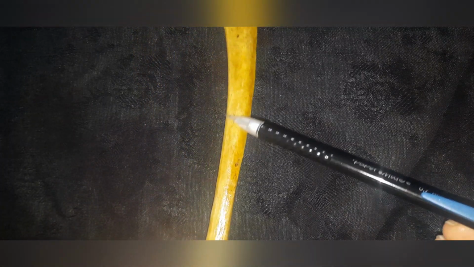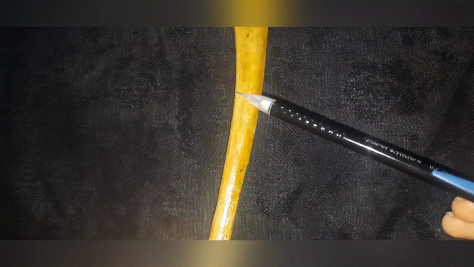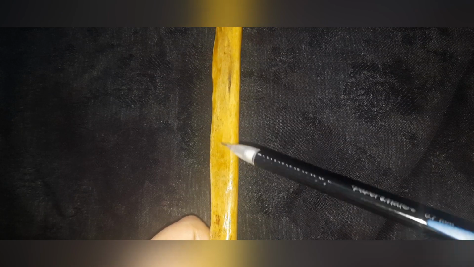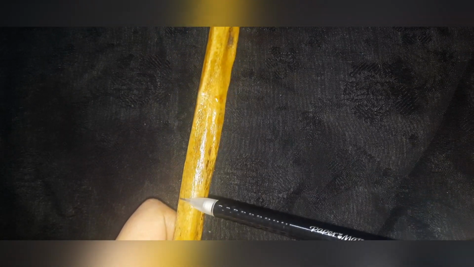So the surface that lies between the anterior and the posterior border is known as the medial surface. The surface lying between the interosseous and the anterior border is known as the anterior surface, and the surface that lies between the interosseous and the posterior border is known as the posterior surface of the ulna.